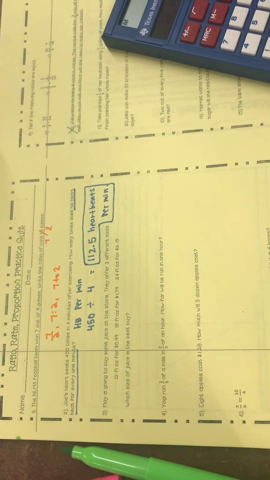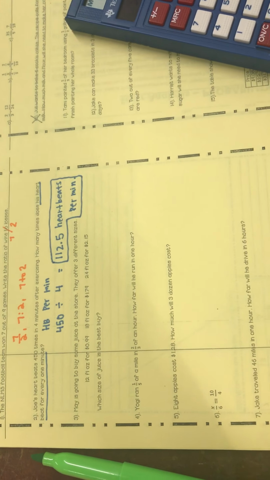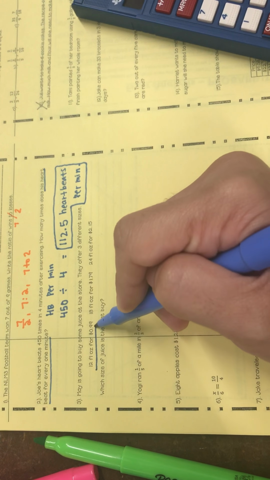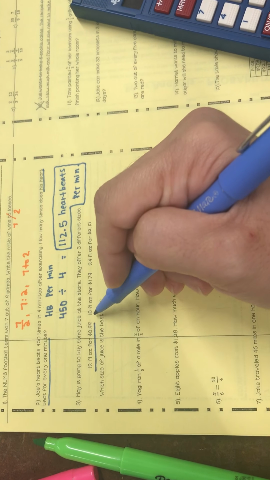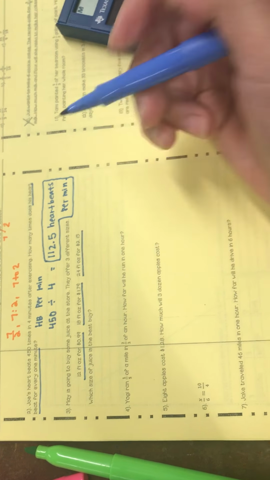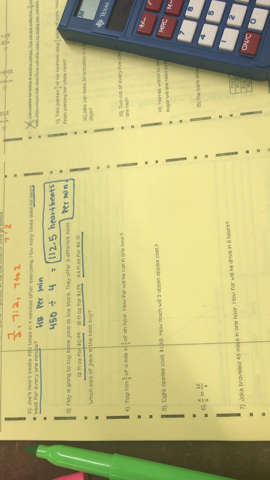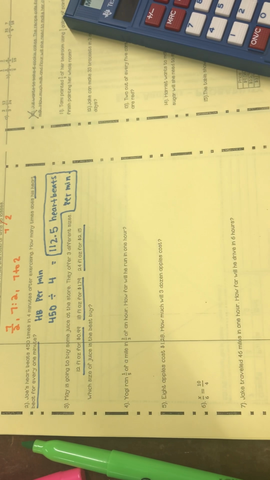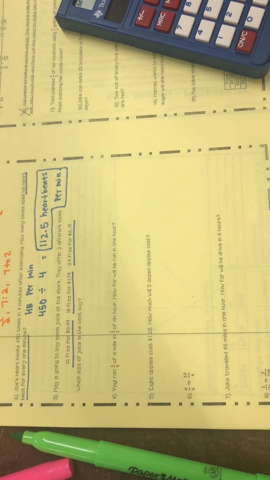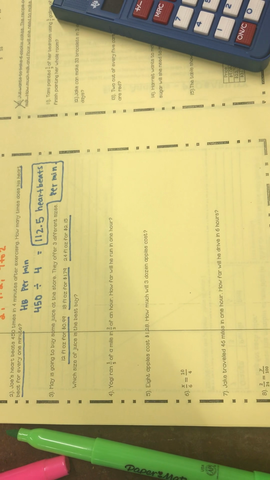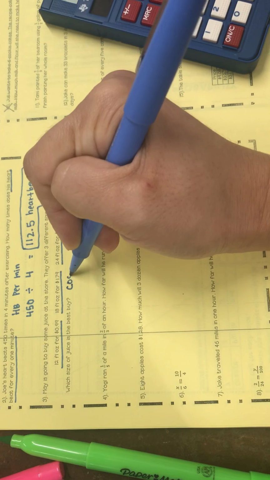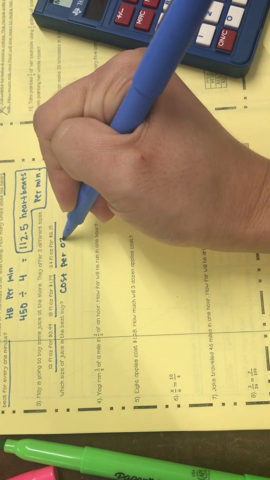Number 3, May is going to buy some juice at the store. They offer 3 different sizes. Here's the first size, 12 fluid ounces for 99 cents, 18 fluid ounces for $1.79, and 24 fluid ounces for $2.15. Which size of the juice is the best buy? So just like number 2, we need to find the unit rate. And I said that whenever you're dealing with money usually always goes on top. So we're going to find out for all 3 deals, cost per ounce.